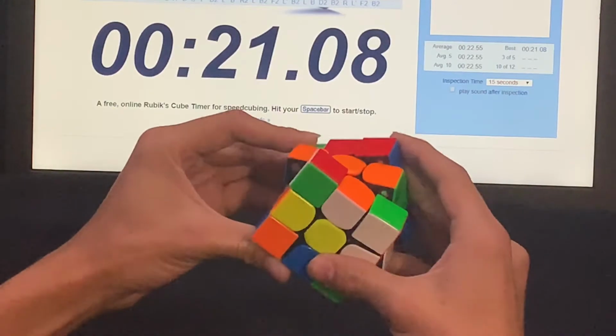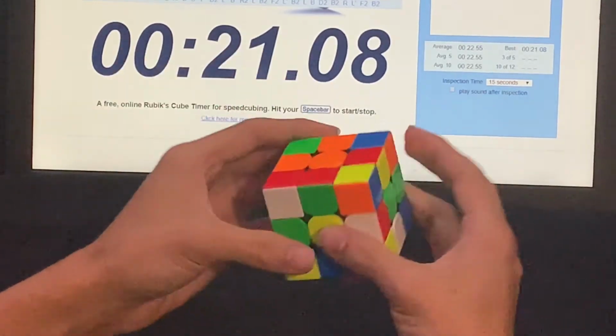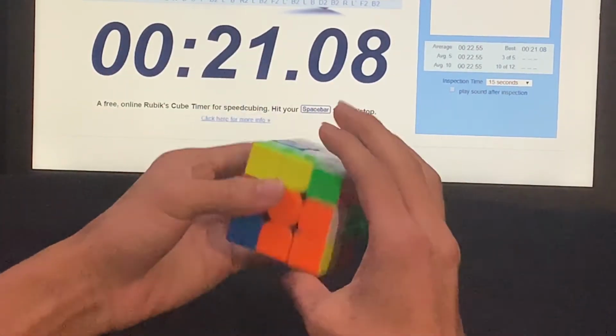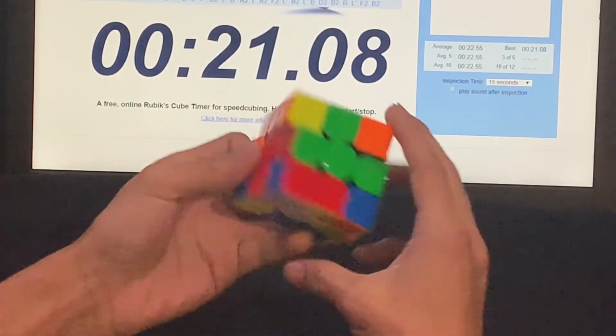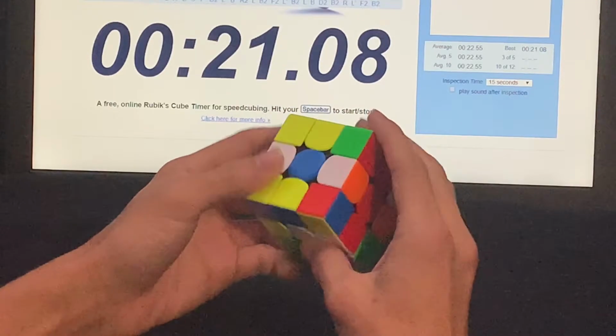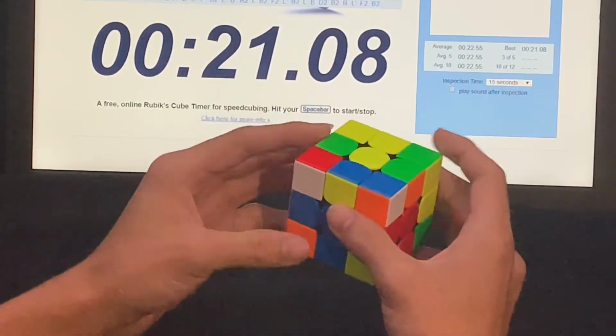If I try to go too fast, it just instantly locks up because I'm not used to that speed. However, if you do practice the speed, like the algorithms, it can get better over time. But I'm still trying to learn algorithms, so I'm not too worried about speed at the moment.